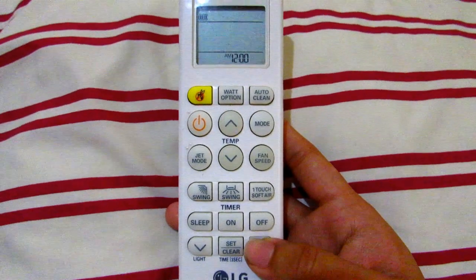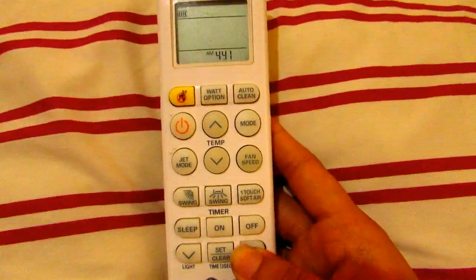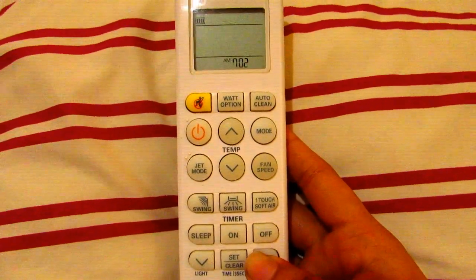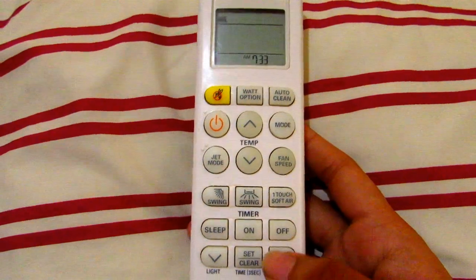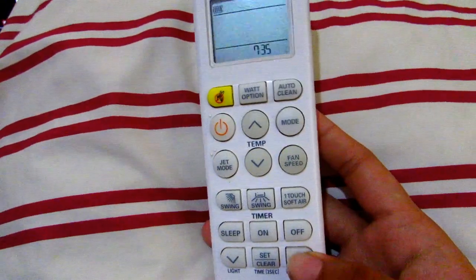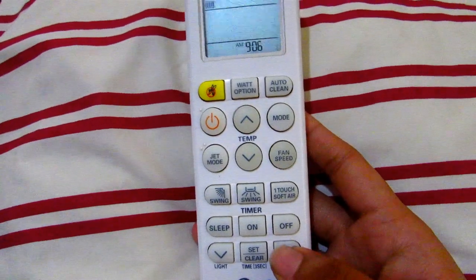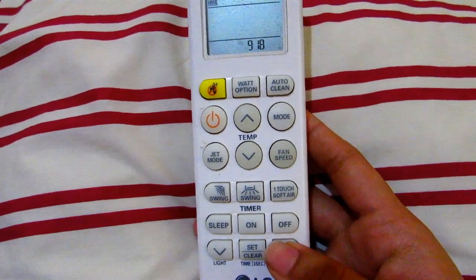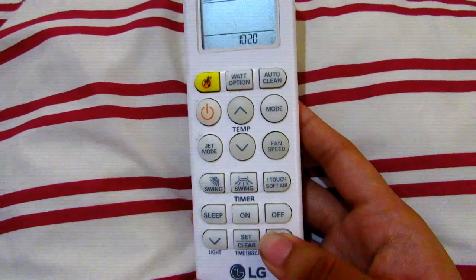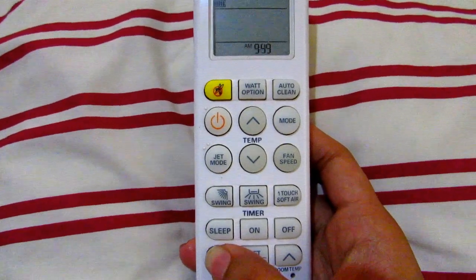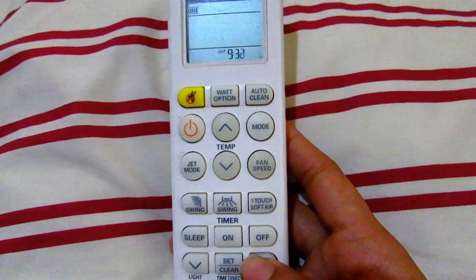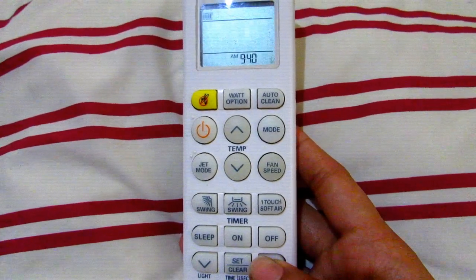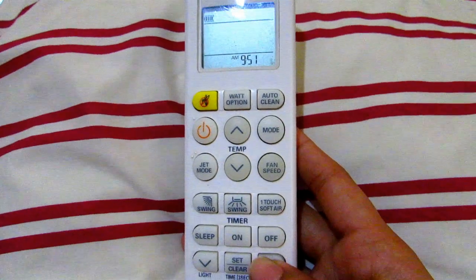Okay, so right now it's 9:51 a.m. So we're gonna set it. Just have to push this button until the time is right. So it's close. So right now it's 9:51 a.m. Oops. Okay, we're close.